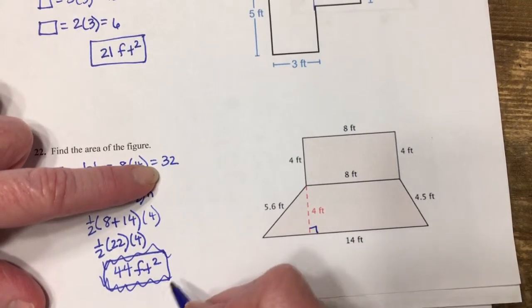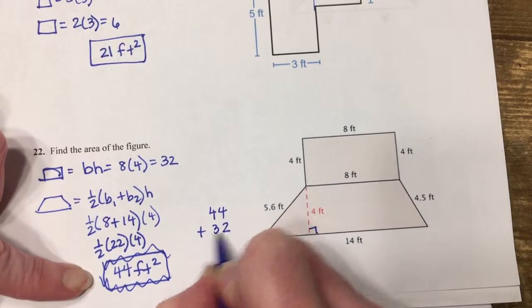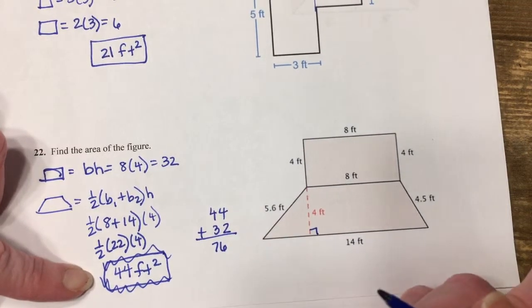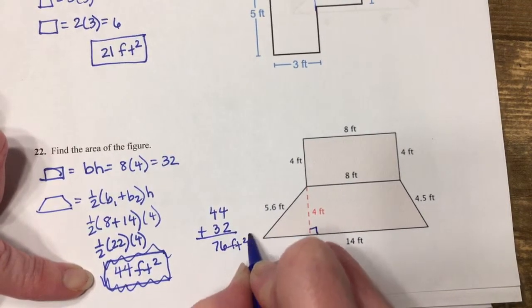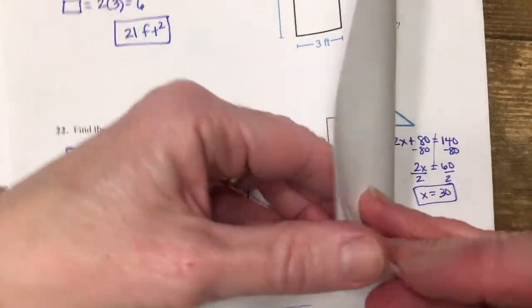All right, so now go back and add the rectangle plus the trapezoid. So 44 plus 32 would be 76. That's the combined area, and it's in square feet. Okay. Sorry, hope I didn't confuse you. Last 2 problems.